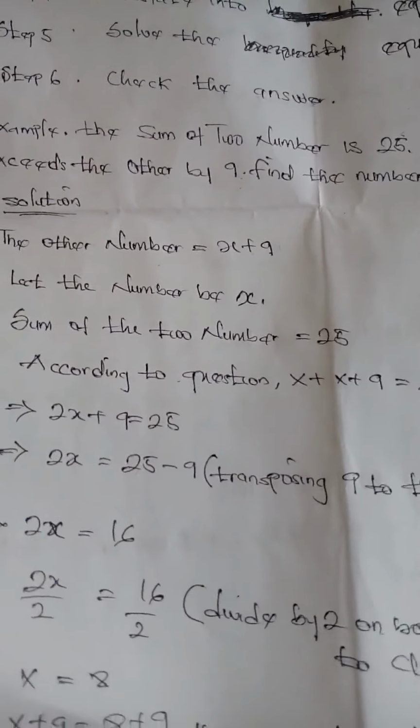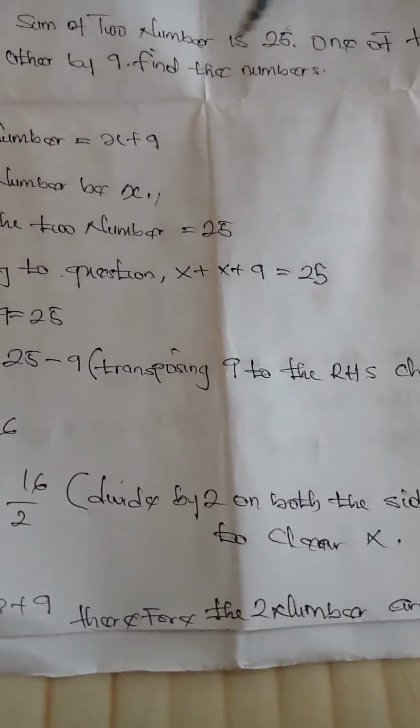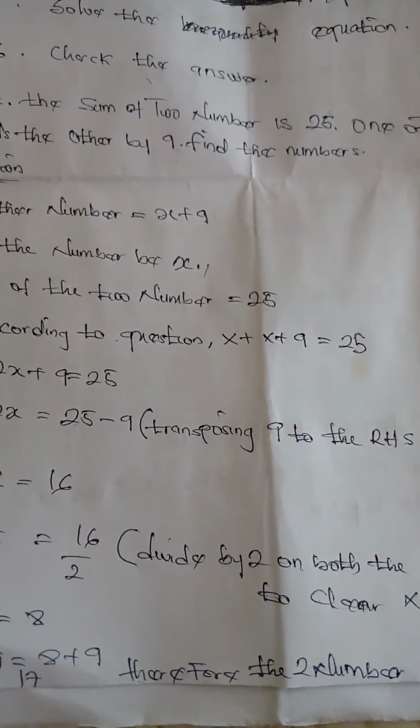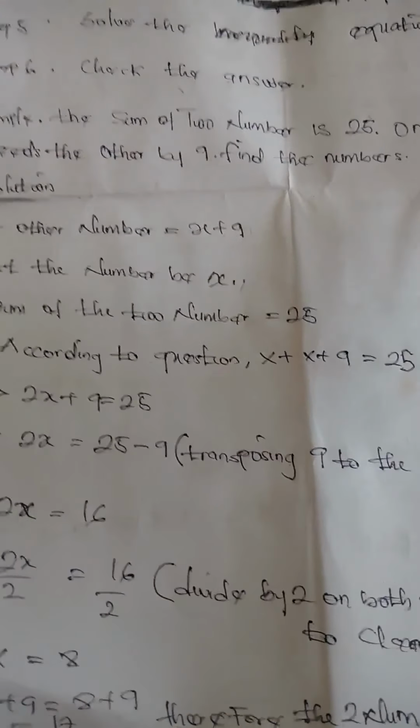One of our numbers is x. The other is x plus 9. And the sum of the two numbers is 25. They say find the numbers, so we are looking for 2 numbers. Here they told us one of the numbers exceeds the other by 9, so that one will be x plus 9. The other number was not given, so we made it x. The first number x, plus the second number x plus 9, equals the sum of all the numbers, 25.